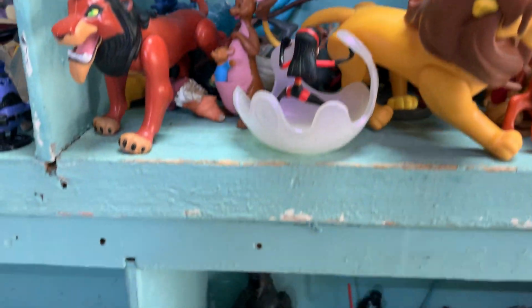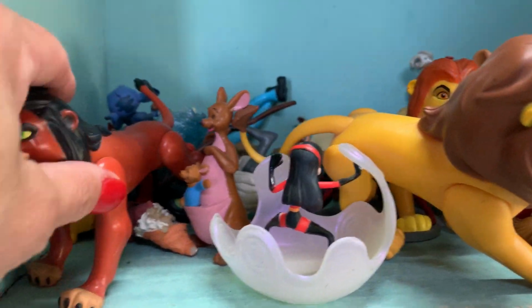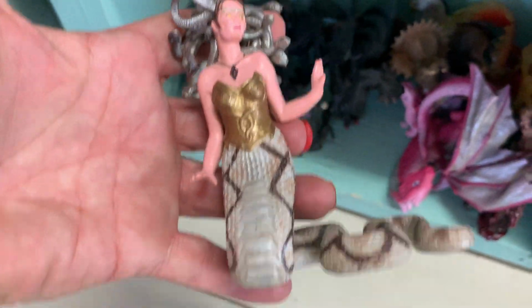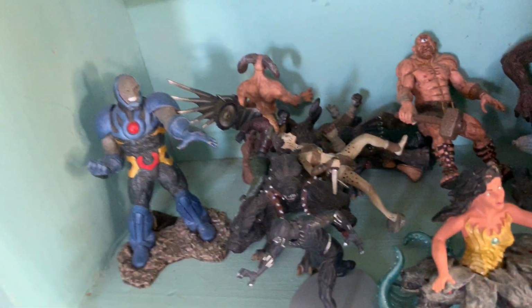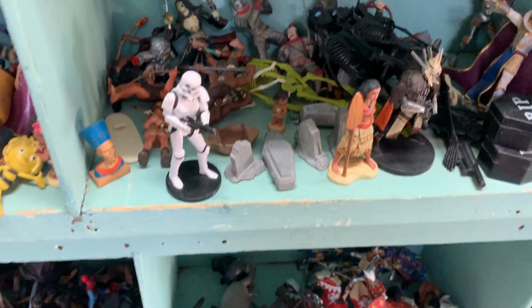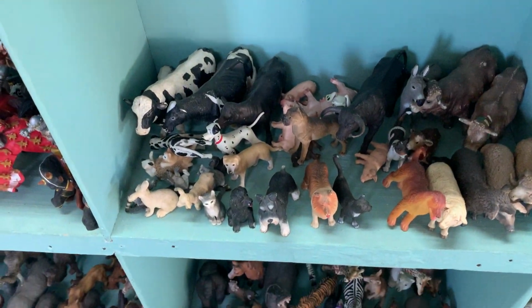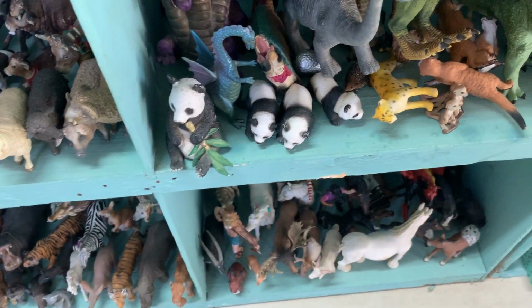So I'm going to pick those 3 things. There I have one, that is Scar from Lion King. I'm also going to pick Medusa. There's Medusa. And let me see what else. Okay, and you can give the client whatever amount of time they need to pick what they need to pick. So we are going to go through all the miniatures and see what else.